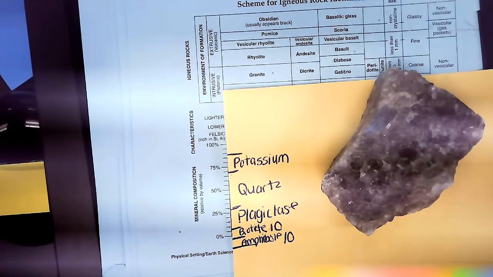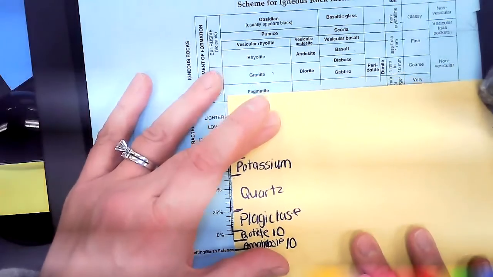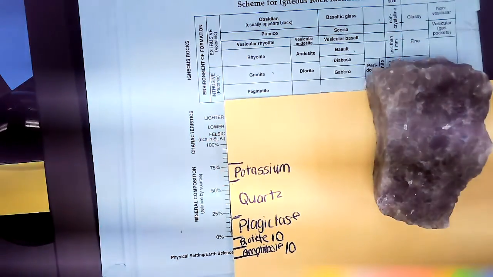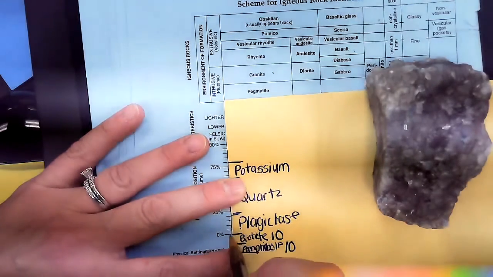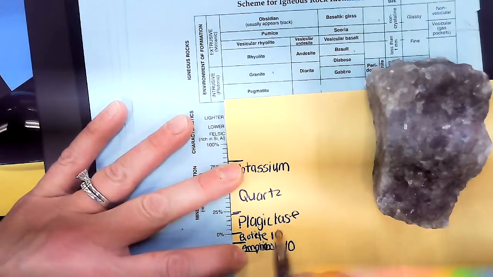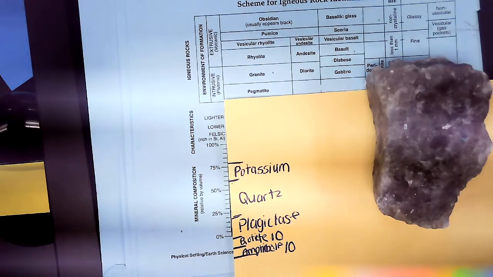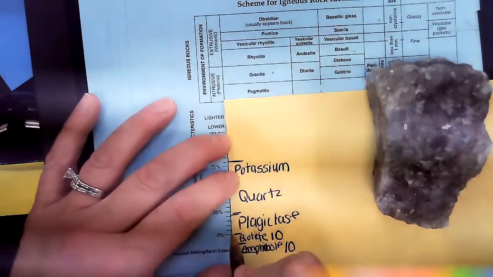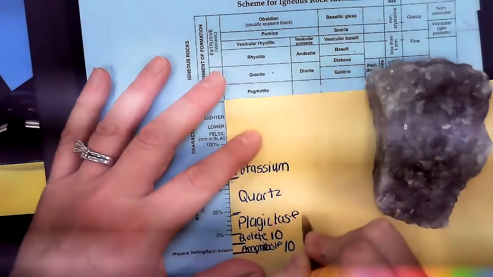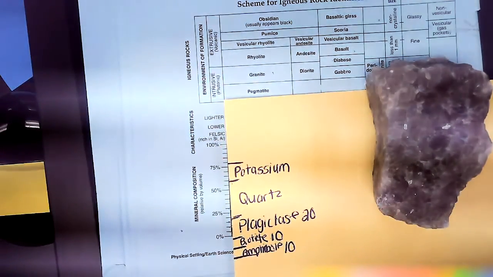Start over again with plagioclase. Put the bottom of the plagioclase at the 0. What do you guys get for that one? What are you thinking? 4 lines up, 20. If you didn't get it right on 20, you can estimate if it was 21 or 22.